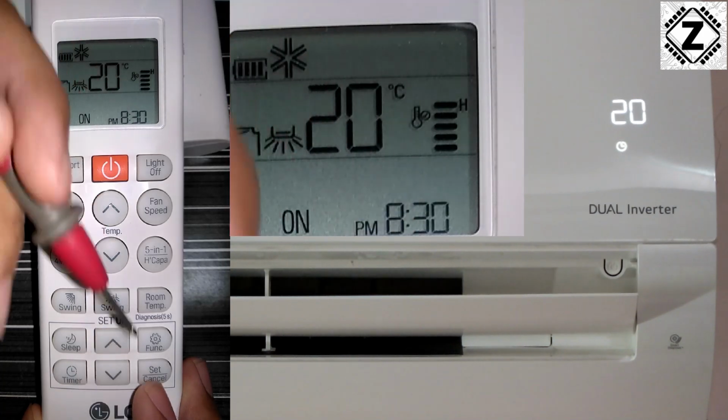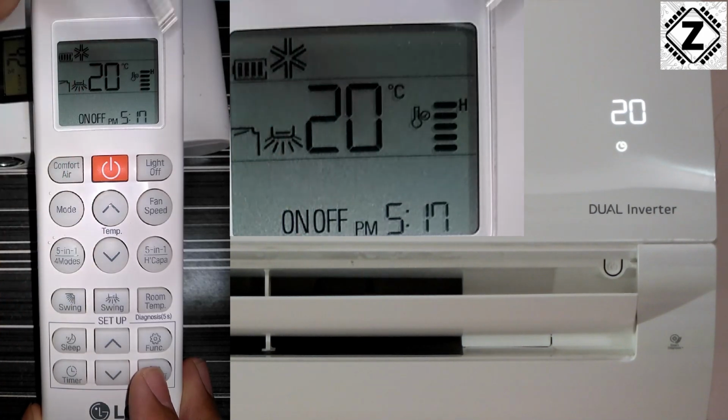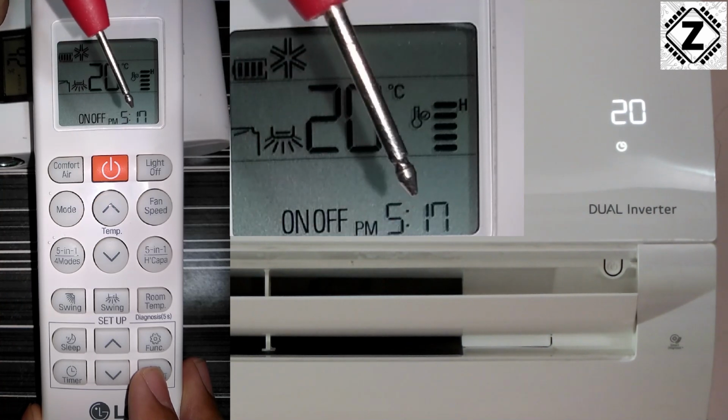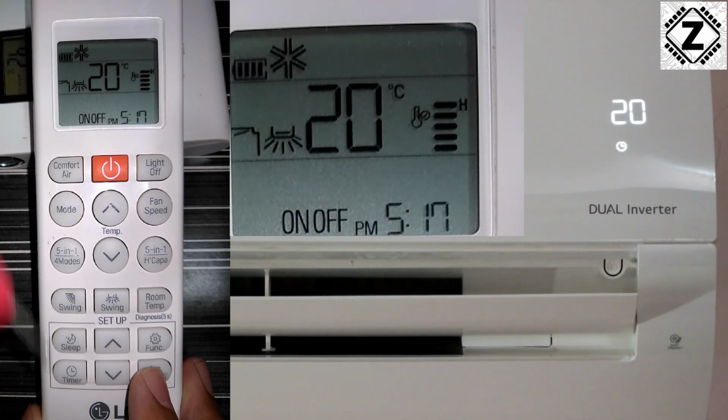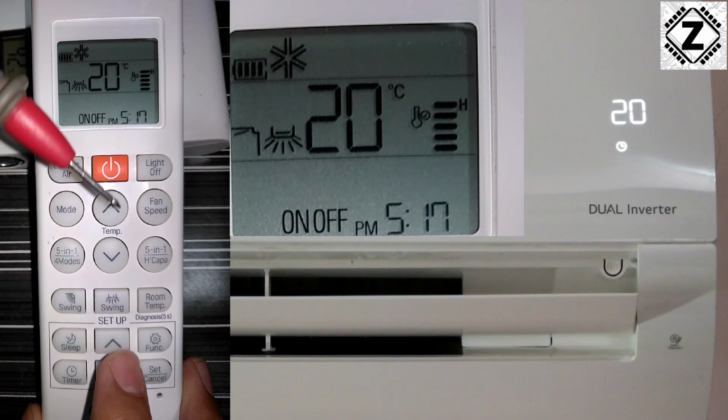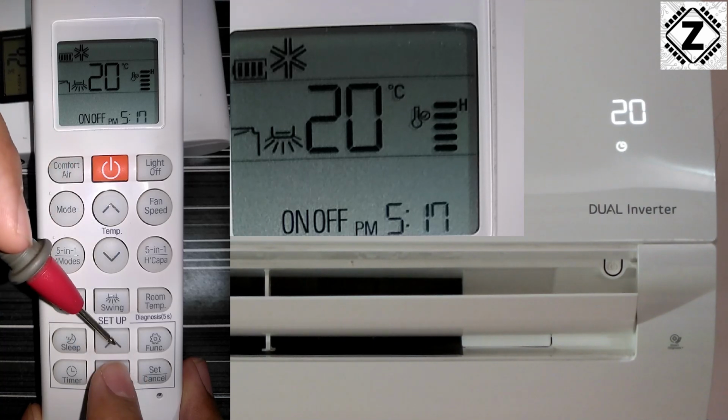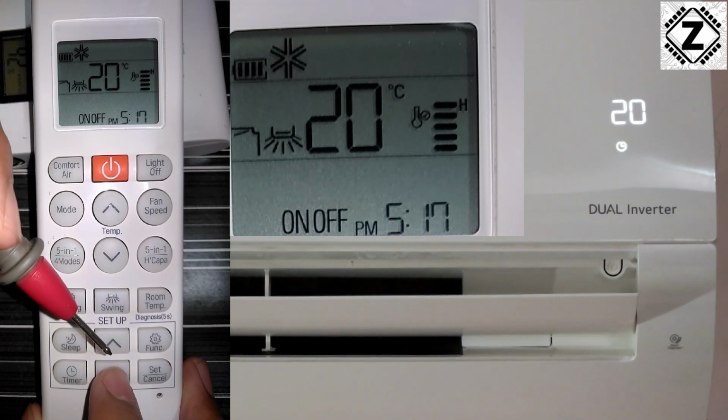So I change the timing and again I hit the set button, and now the AC will turn off at 8:30. And guys, you need to make sure that you use these particular keys, not these ones over here. Only these buttons will work for changing the time.